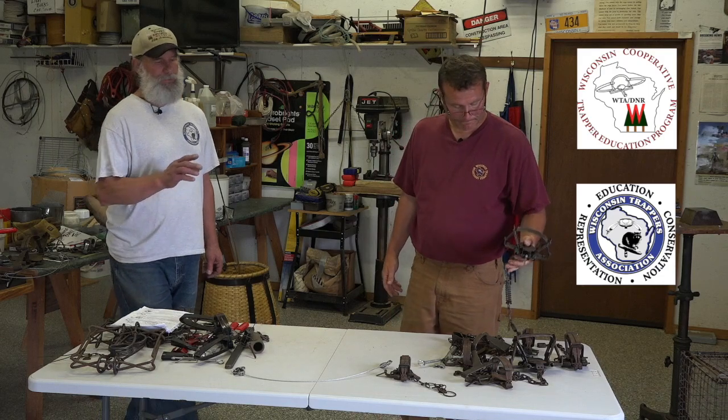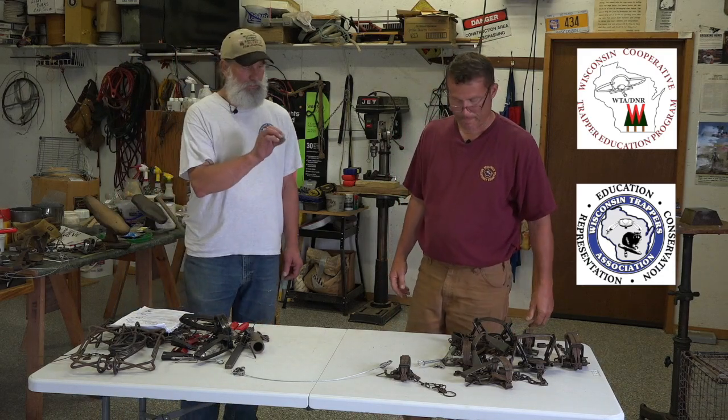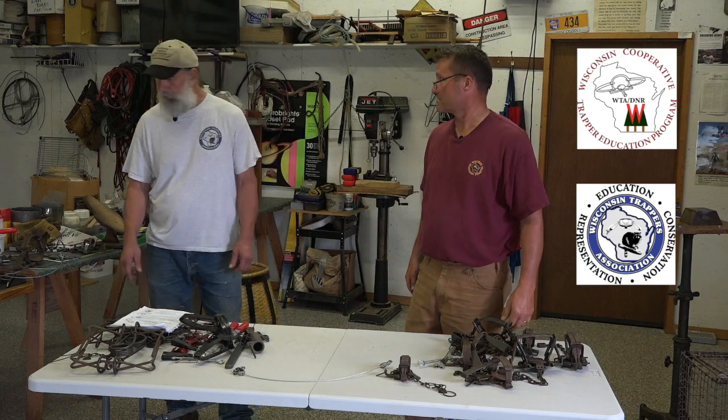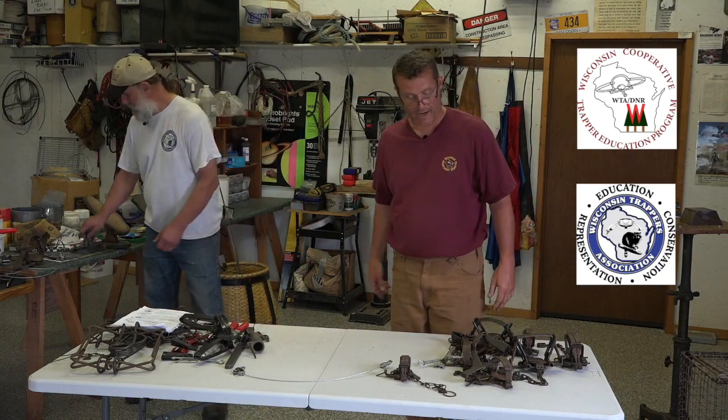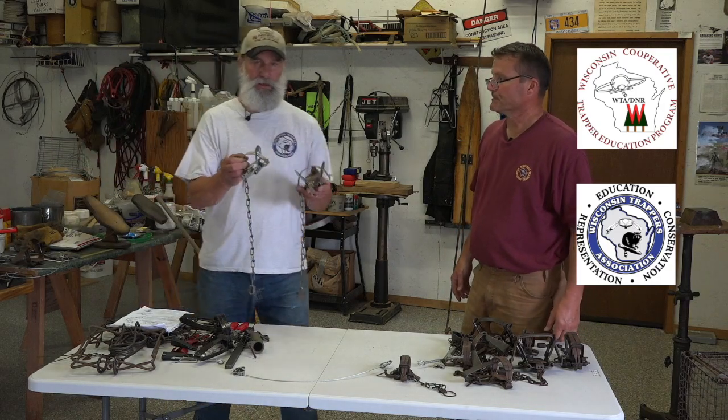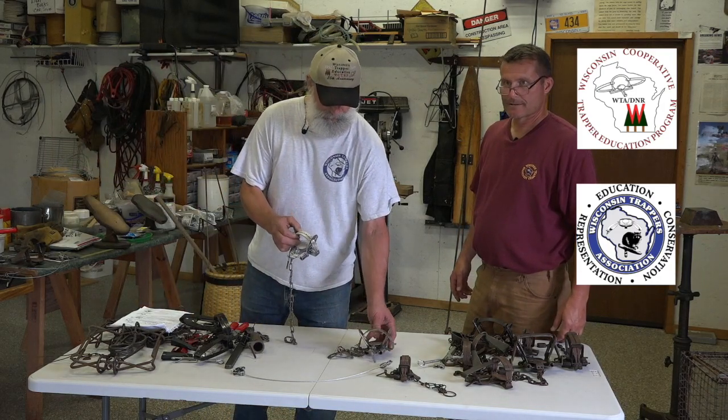Mike? Not all traps are going to give you that little click. These traps have a little bump on top of that dog, or a notch in the dog in this case. This one's got a bump, this one's got a notch. Let's talk about setting a typical 1.5 coil spring.